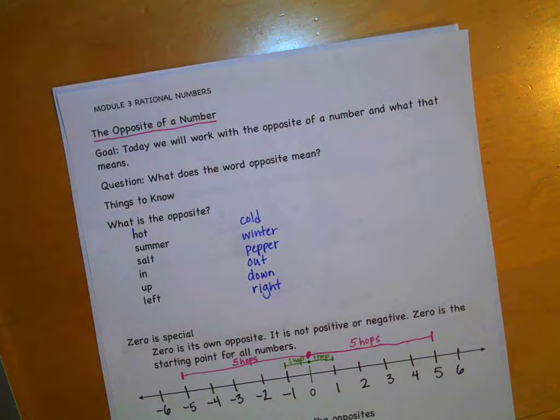Okay, so let's go back to our goal. Our goal for today is, today we will work with the opposite of a number and what that means, which is what we just did. What does the word opposite mean? Hopefully, numerically, mathematically, I would like you to answer that question. What does the word opposite mean?